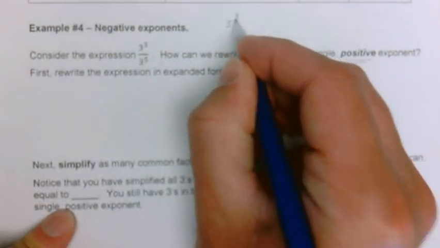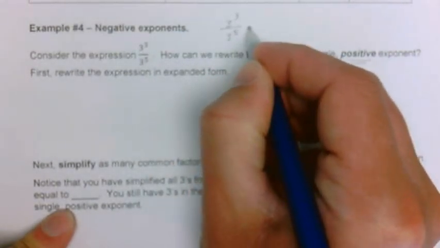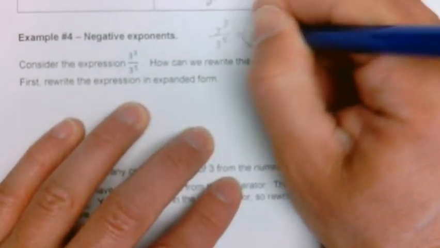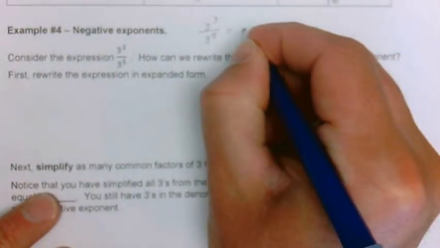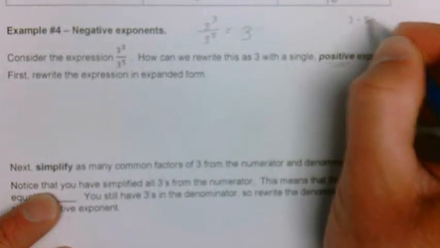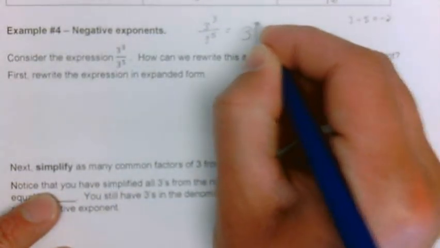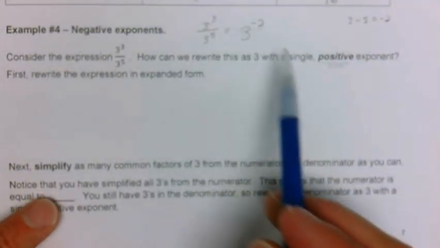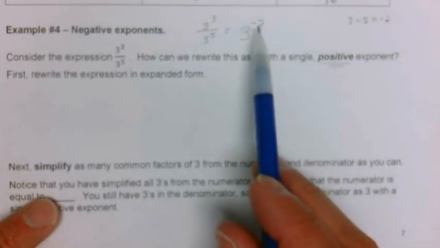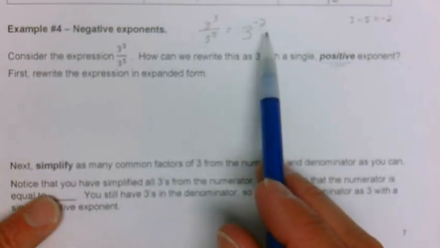So 3 to the third divided by 3 to the fifth, since the base is the same, I'm going to keep that base of 3, and then I'm going to subtract the exponents. Well, 3 minus 5 is negative 2, so that gets me 3 to the negative second power. But I want my exponent to be positive. I don't want it to be a negative exponent.